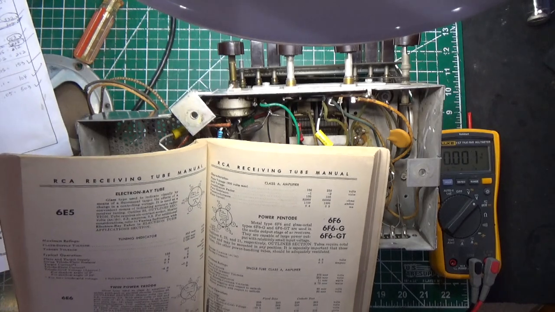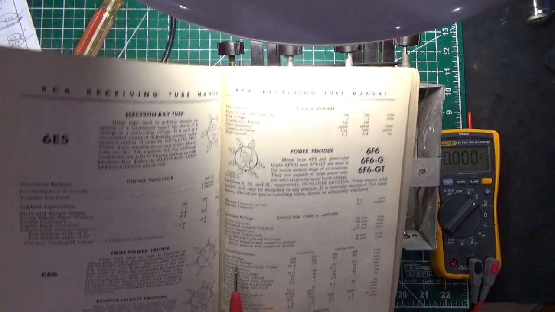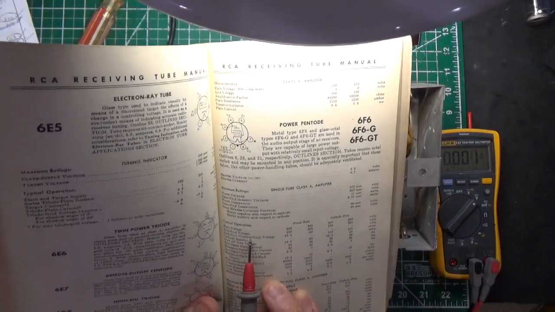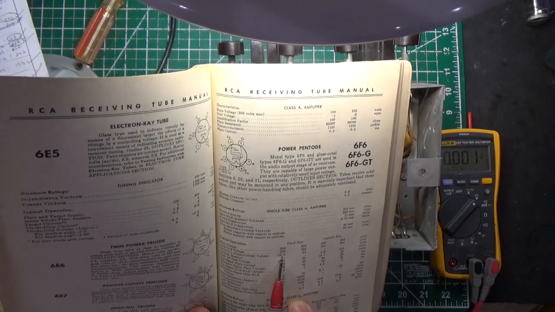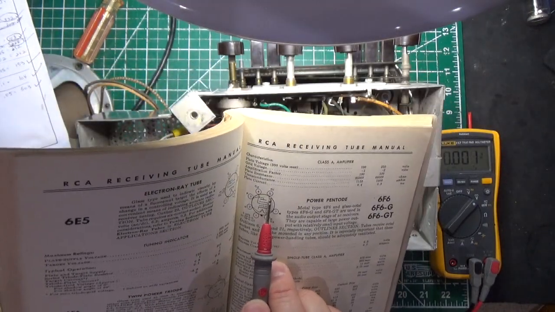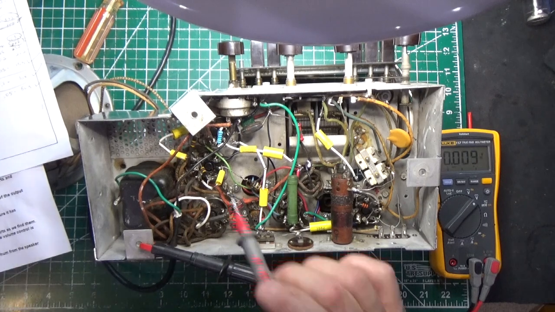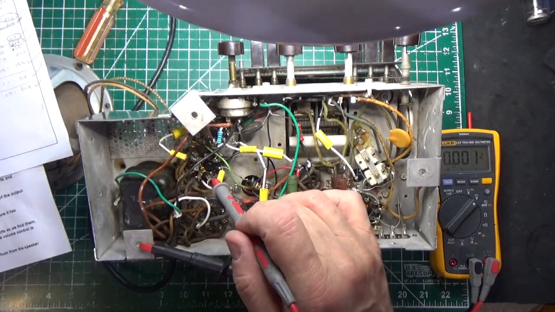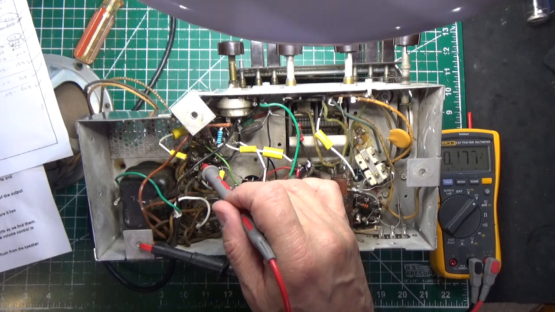And let's see what our voltages are supposed to look like. So the grid number 1, it says it right here in the book. Grid number 1, which is the control grid, is supposed to be a negative voltage for fixed bias. So grid number 1 is pin 5. So let's take a look at pin 5. 1, 2, 3, 4, and 5 is right here.